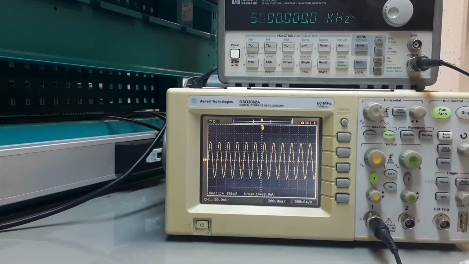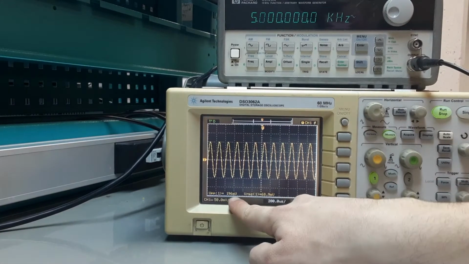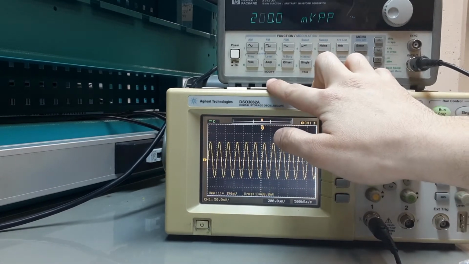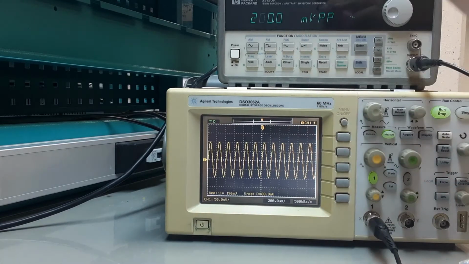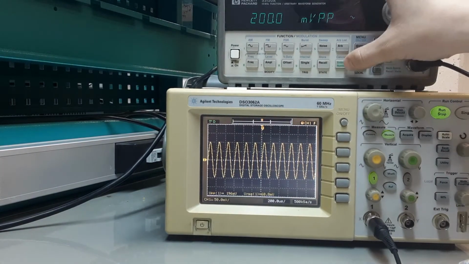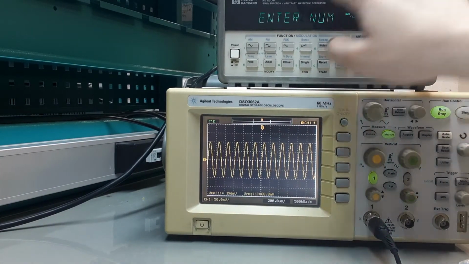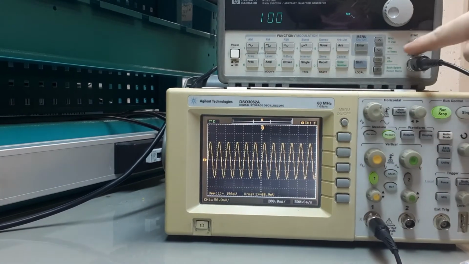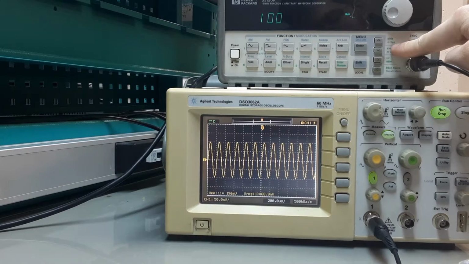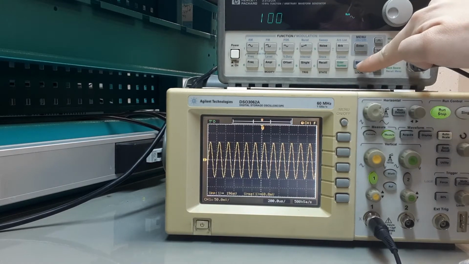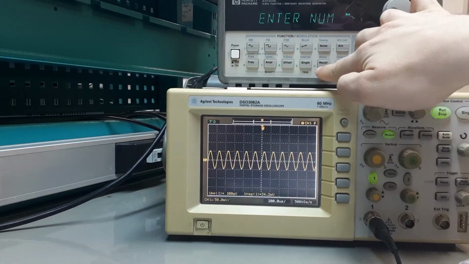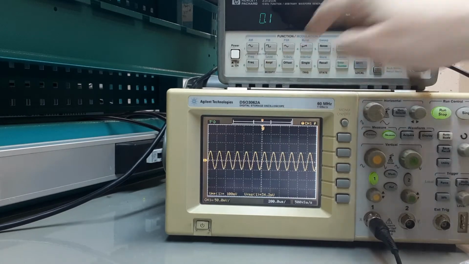The signal has 200 mV peak-to-peak voltage. When you are at amplitude settings, to change amplitude to 100 mV peak-to-peak, first enter the number. Then press Shift plus Volt peak-to-peak button. When Shift is not pressed, the device considers entered number as volts, not millivolts.